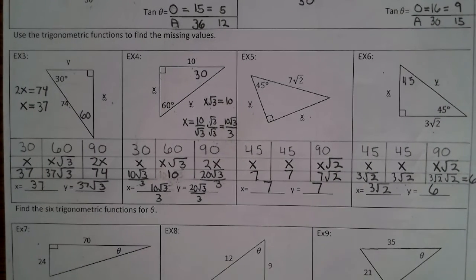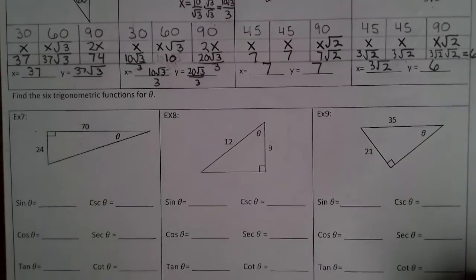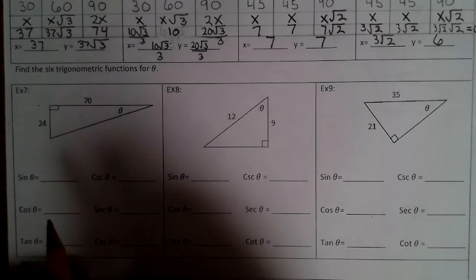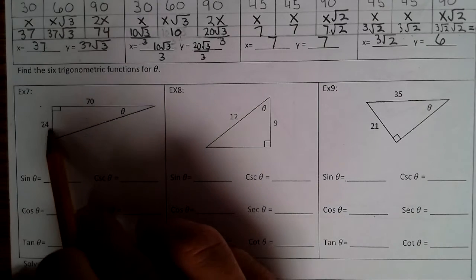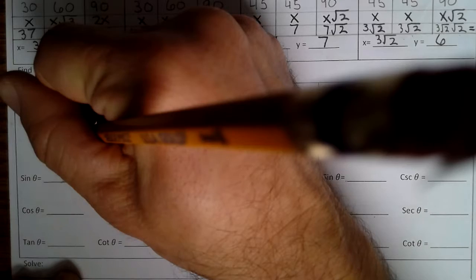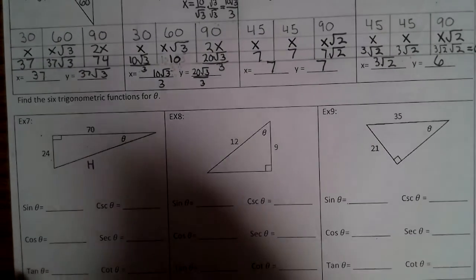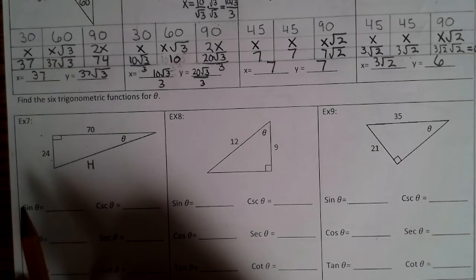All right. Find the 6 trigonometric functions for theta. Okay. So we know that sine of theta is opposite over hypotenuse. We don't have that hypotenuse, so we need to find that. But we can use the Pythagorean theorem. We can probably use this space right here.